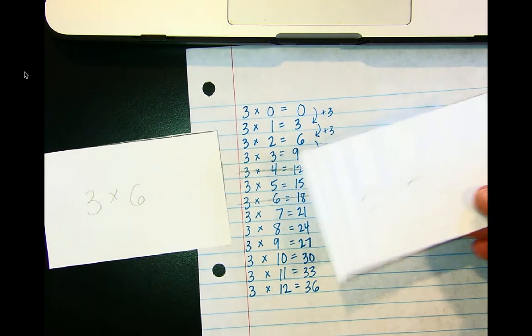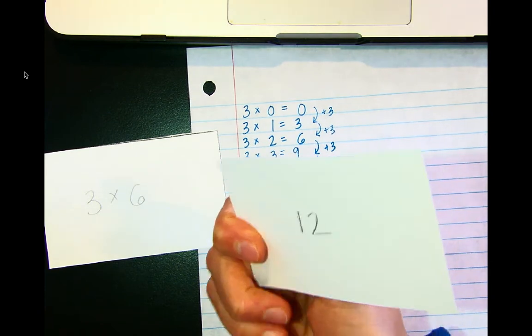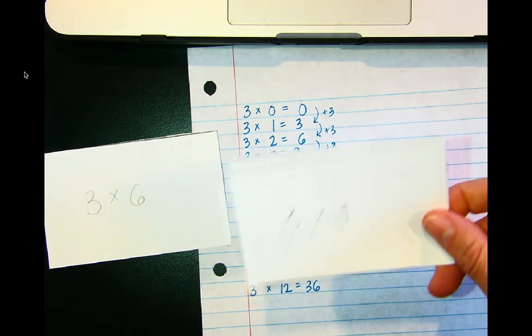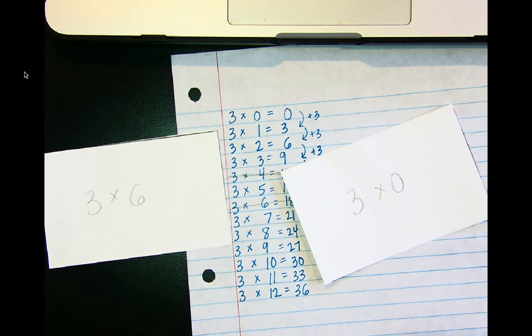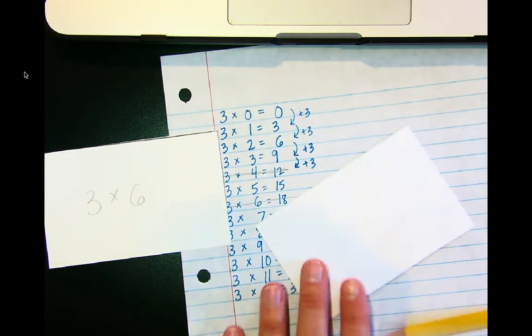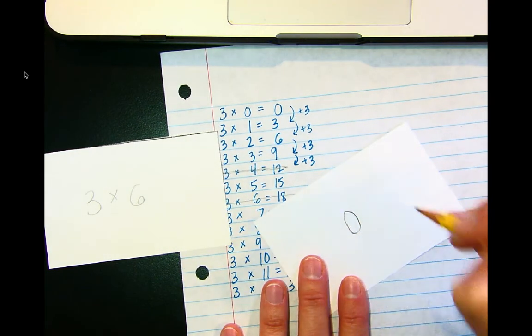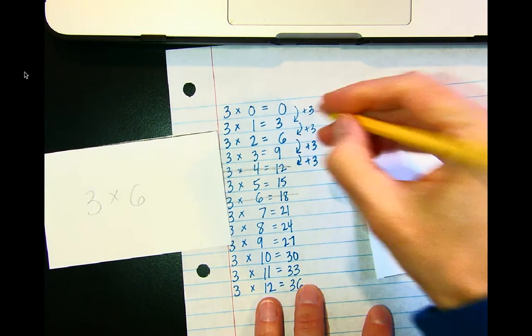But like this one over here, this 3 times 4, I knew that right away is 12. So I'm going to put that in the other pile. These are the ones I don't really need to practice too much. Maybe this one, 3 times 0. And I can see 3 times 0 is 0. I'm going to cross that one off.